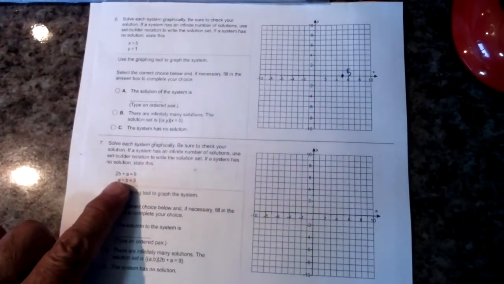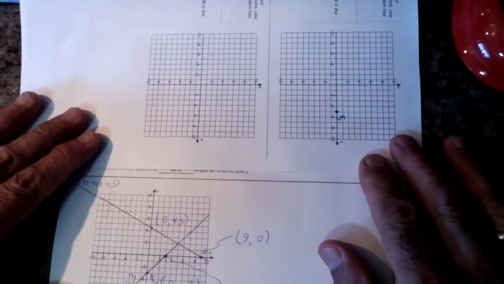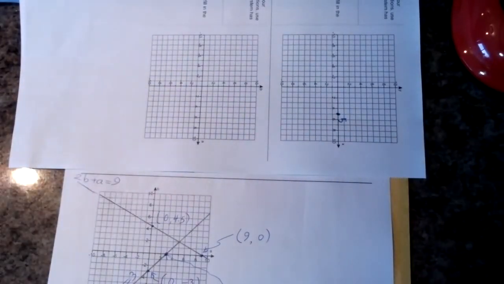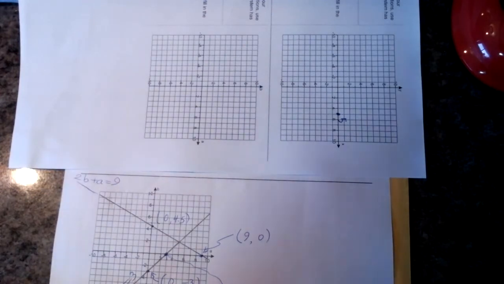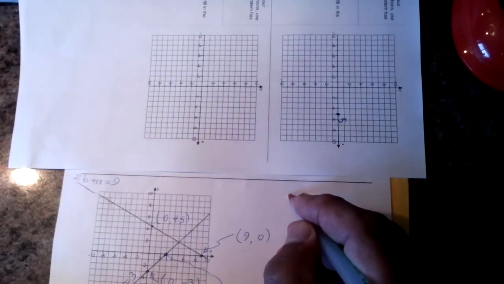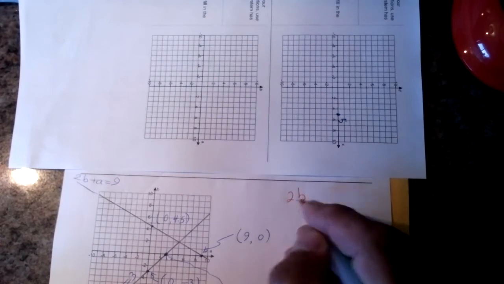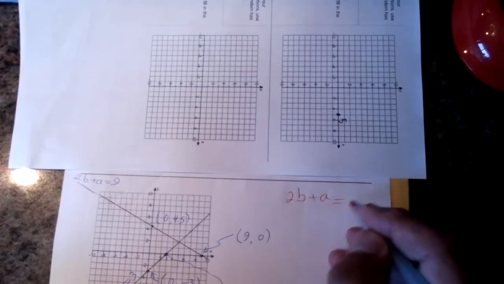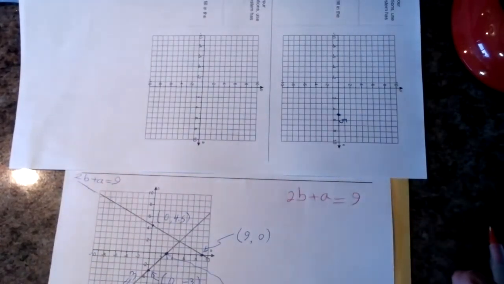One equation is 2a plus b equal 9. The other one, a minus b equal to 3. So we are using the same way that we did before. Okay, so let's say I want to graph 2a plus b equal to 9. So you draw a table again.